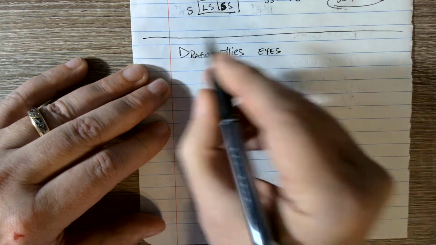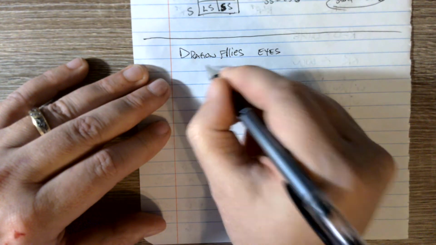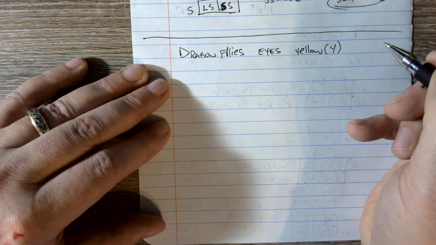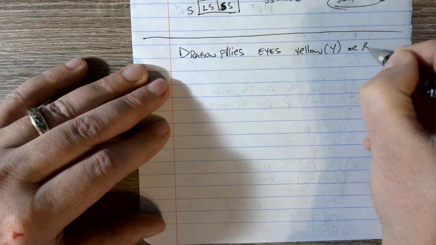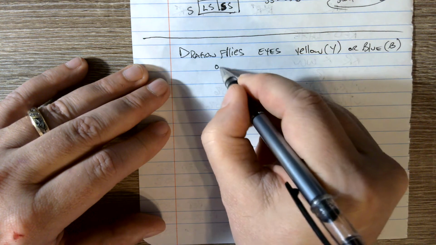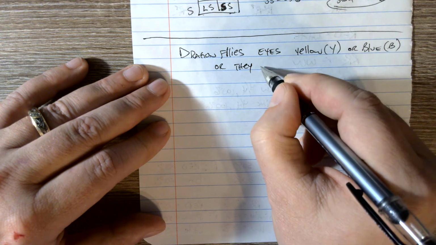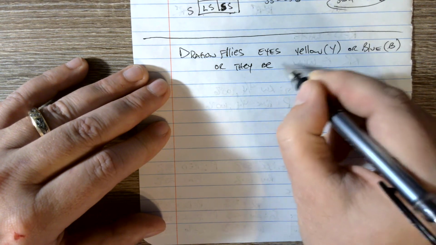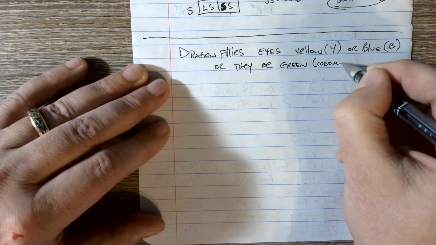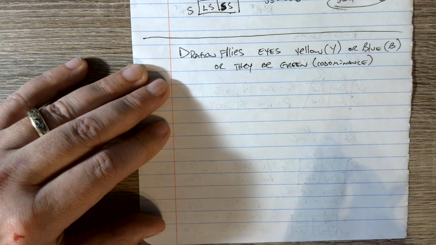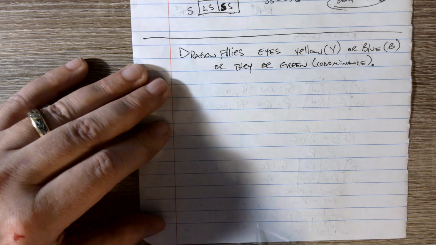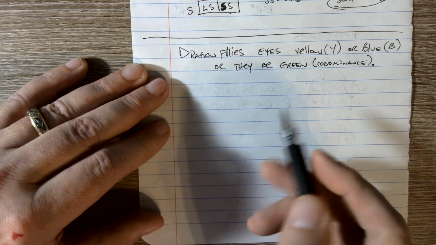All right, dragonfly eyes, they can be yellow. We'll call that Y. And they can be blue. And obviously we're going to call that B. Or they can be green, which is an expression of a codominance. Okay. All right. So let's put a question.